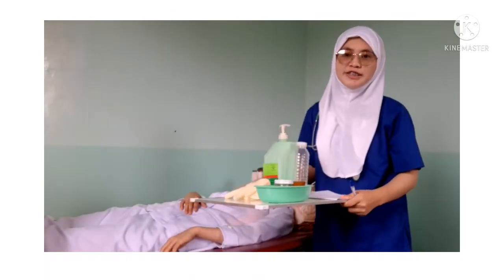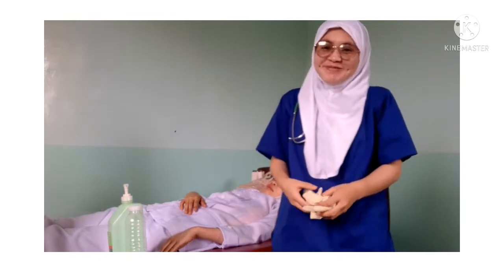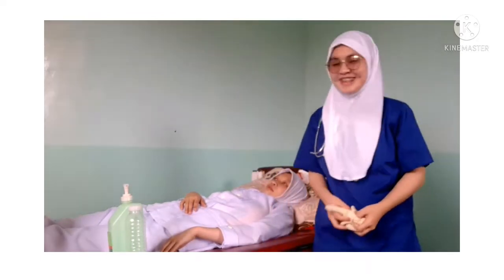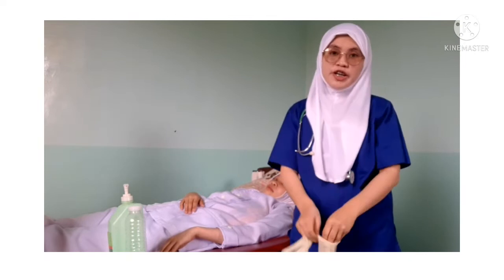So here is the equipment. Now do hand washing. Do hand washing and don clean gloves to prevent spread of microorganisms.